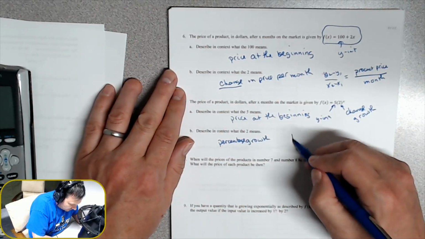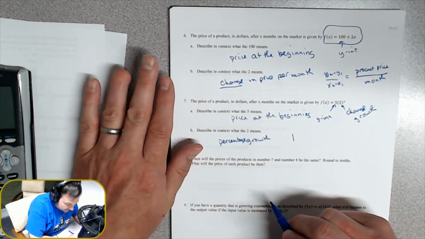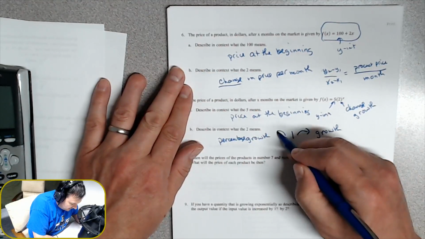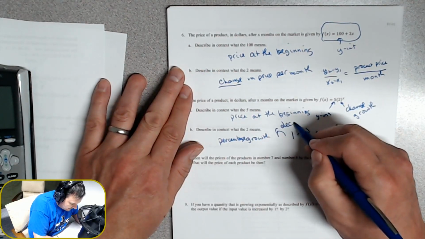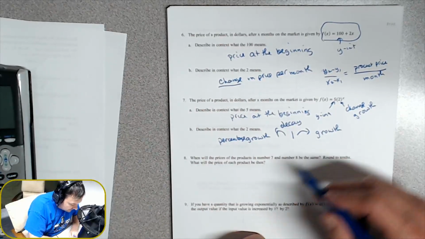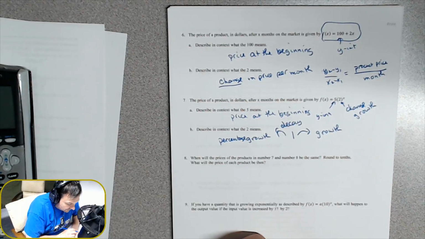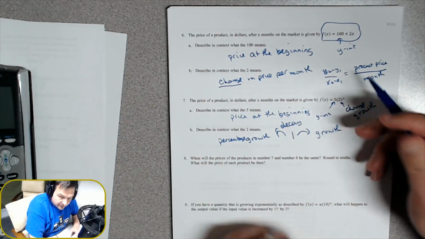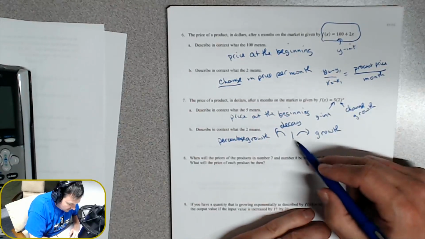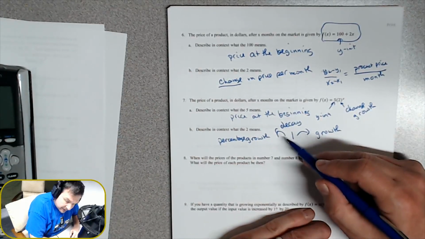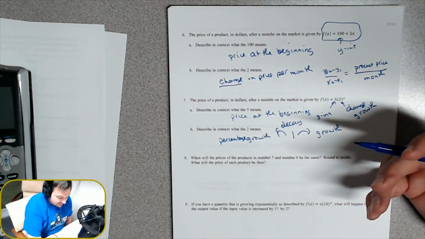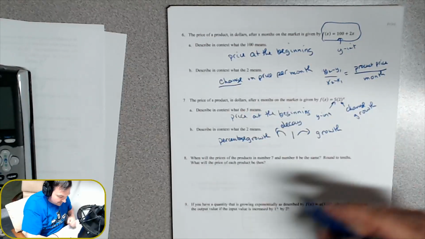growth. Remember, 1 is the border, not 0 like slope. If it's bigger than 1, it's growth. If it's less than 1, it's decay. So we look at how much bigger than 1. 2 is 100% bigger than 1, so it's 100% growth. Whereas if it was like 1.5, that's 50% growth. If it was like 1.1, that's 10% growth. You see, how much from 1? Or going the other way as well. If it's 0.90, that's 10% decay. You see what I mean? Because it's going the other way. So it's always from 1.